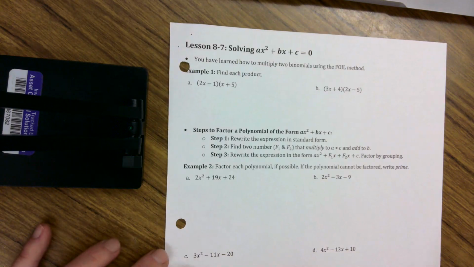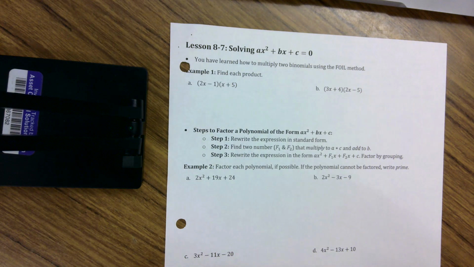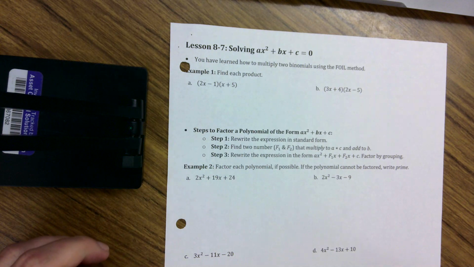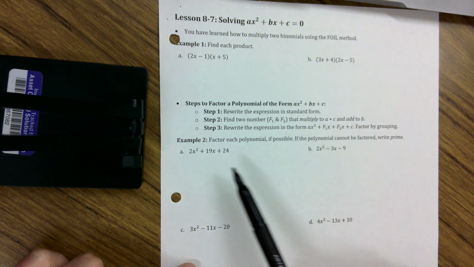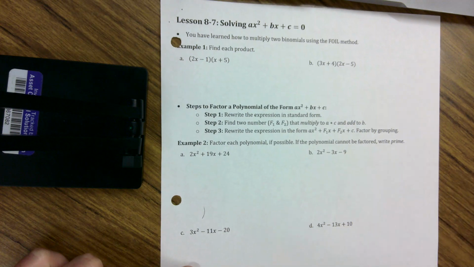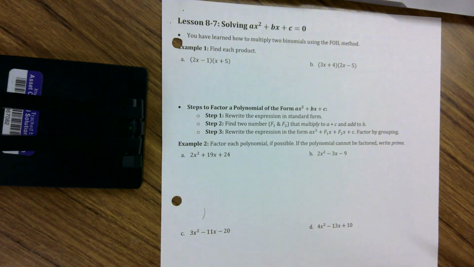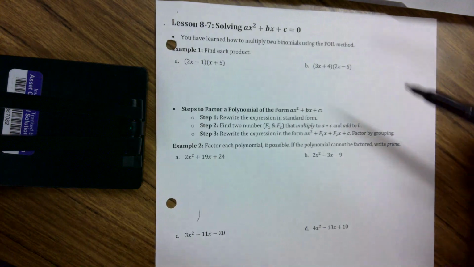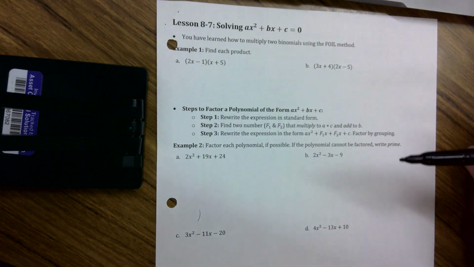Okay, so we've learned how to factor finding the GCF when A is equal to 1, but what happens when A is not equal to 1? What if we have this big number in the front? How are we going to factor? All right, we're going to do the same thing using the foiling method. We're going to unfoil or factor.